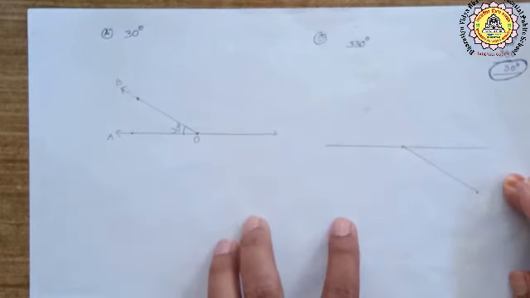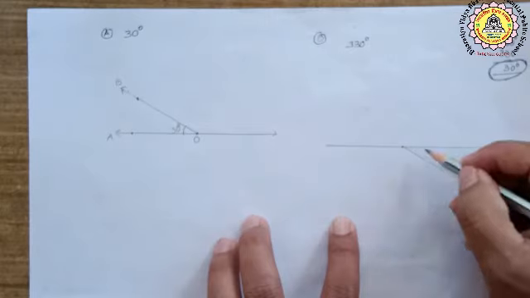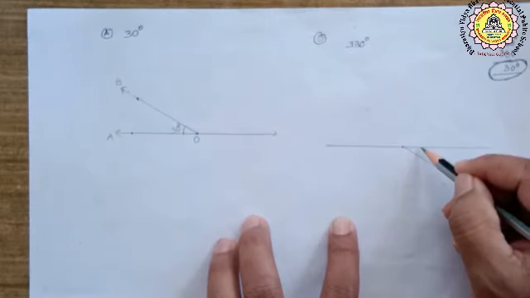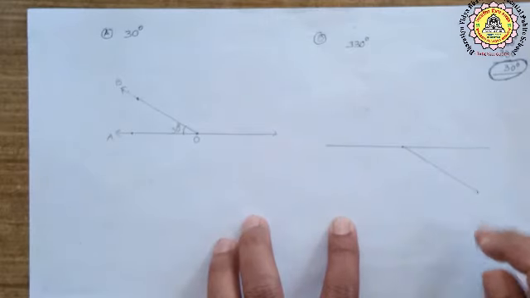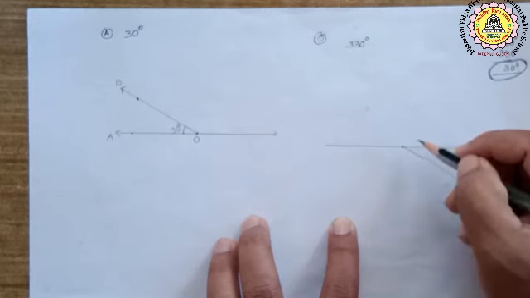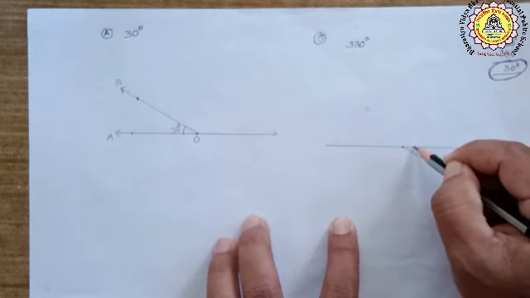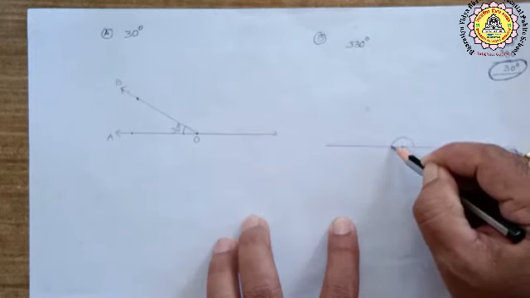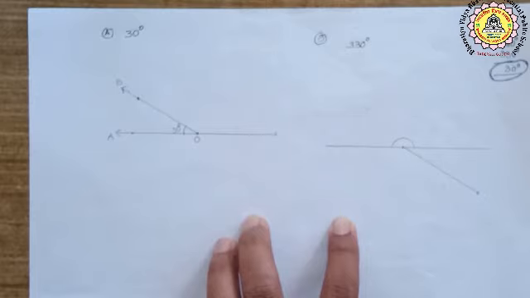Now how to show the angle here? You should not show it here. This is again 30 degrees only. We already drew one reflex angle, which is more than 180. We know that this is 180 degrees because it's a straight line. A straight line indicates a straight angle, that is 180 degrees.